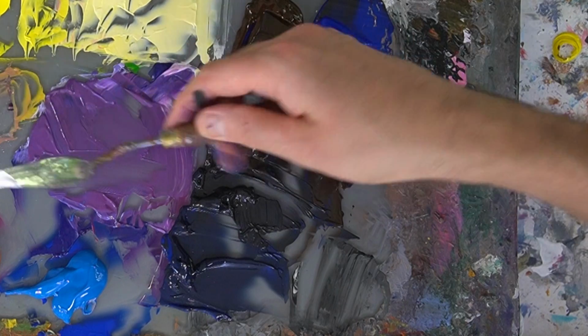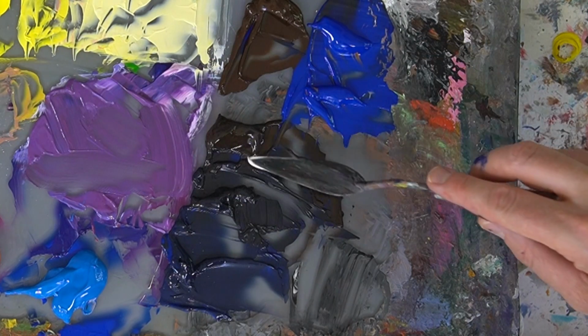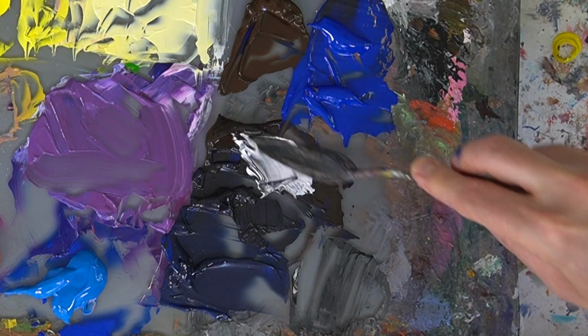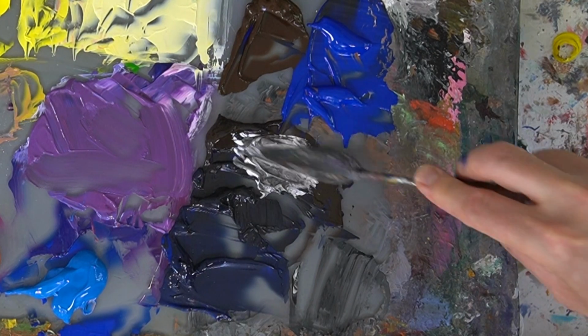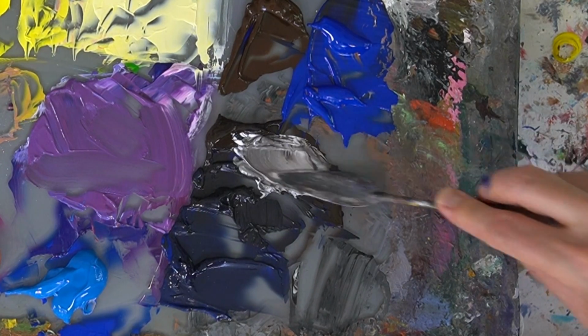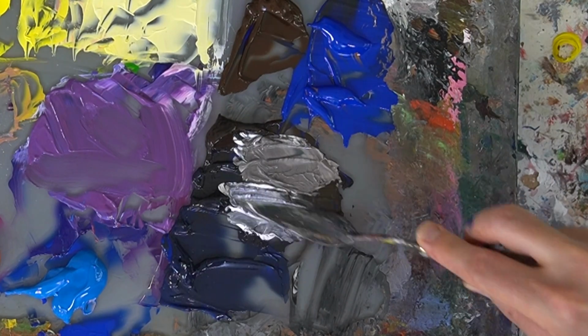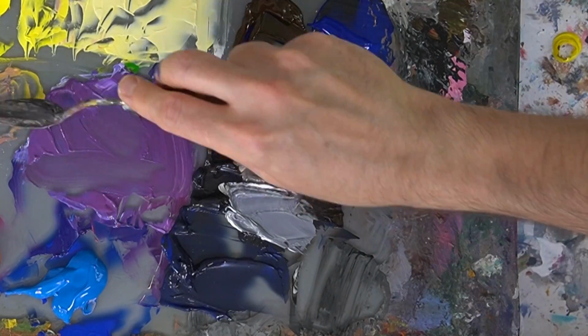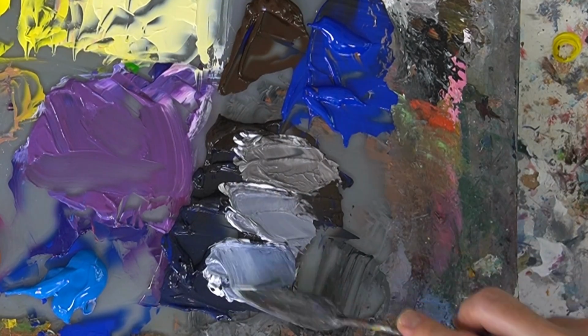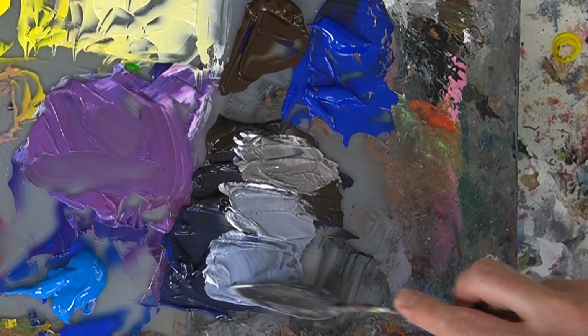Of course, then you can add another color as well, and that's another reason why I like using a chromatic black that contains burnt umber and ultramarine blue. I can make the balance more to a neutral grey, I can make the balance more towards brown so that I can get a warmer grey, or I can add slightly more ultramarine blue and then I get a cooler grey.